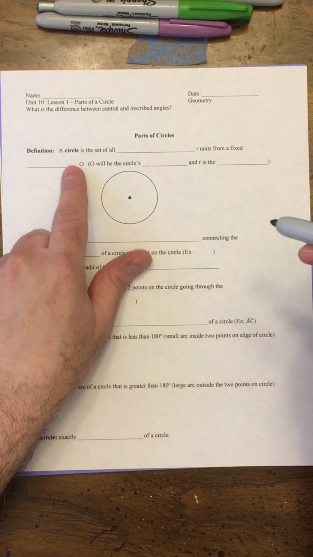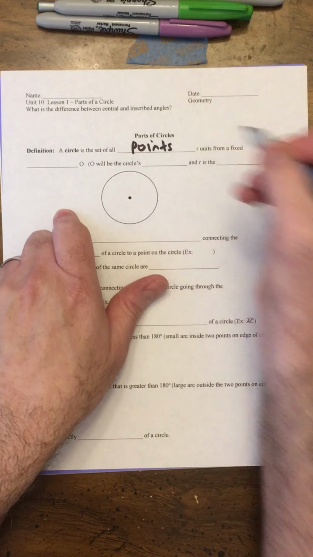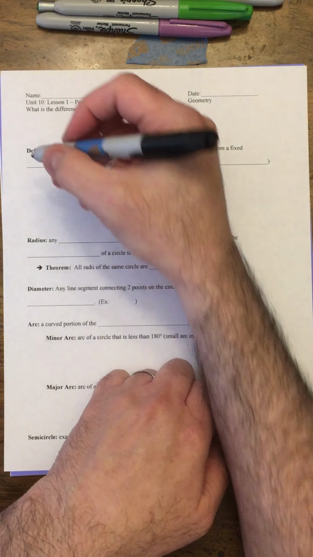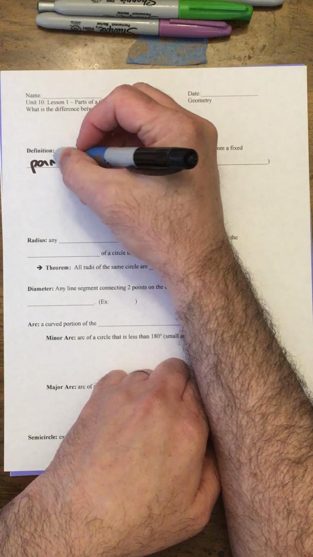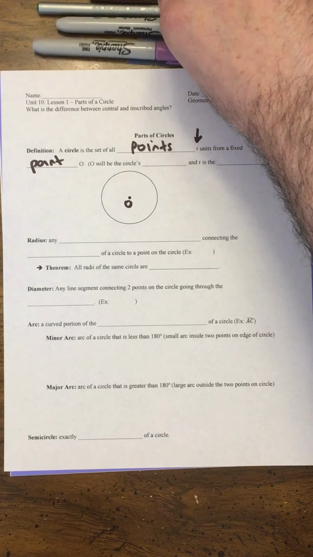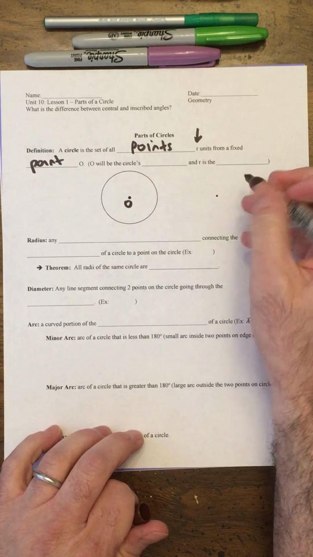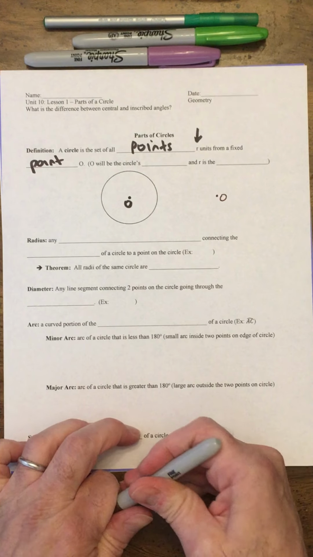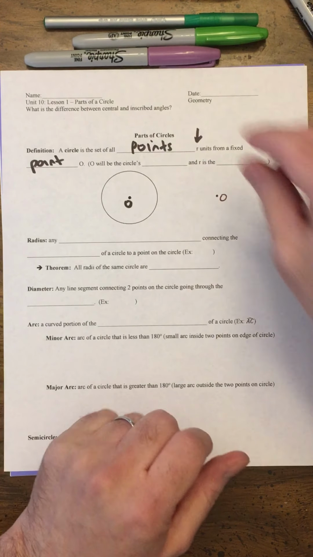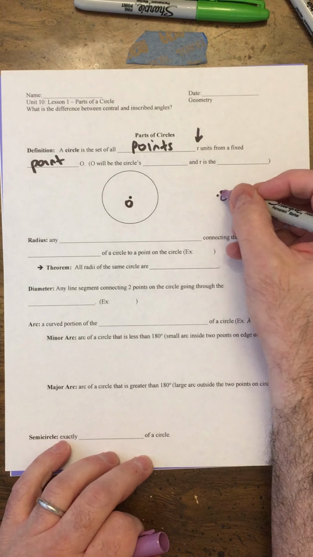And the definition is, a circle is the set of all points, r units, that's a distance, from a fixed point, O. O is going to be that center. Let me show you how that's created. Suppose you start with some point, like right here, point O. And let's say we're talking about our R, our distance. Let's say that's an inch. So from point O, let's find an inch.